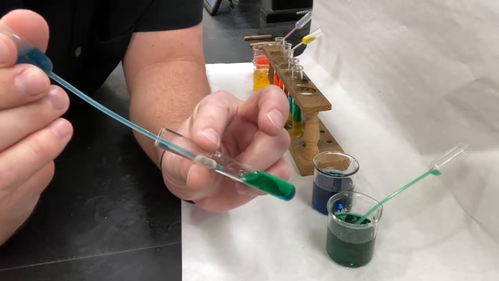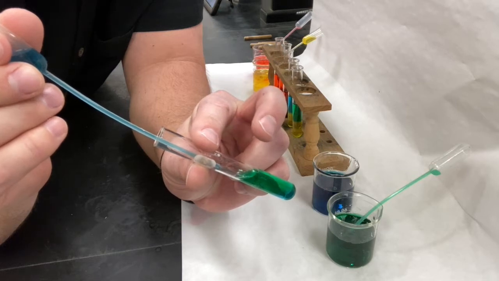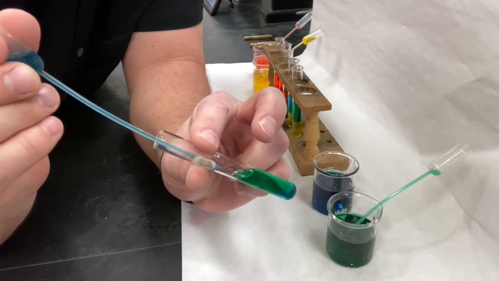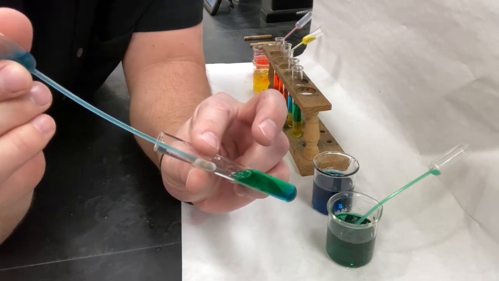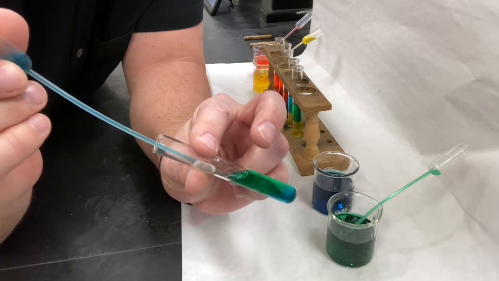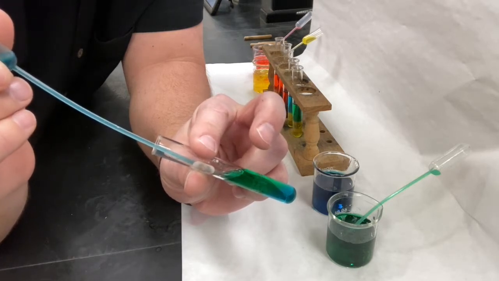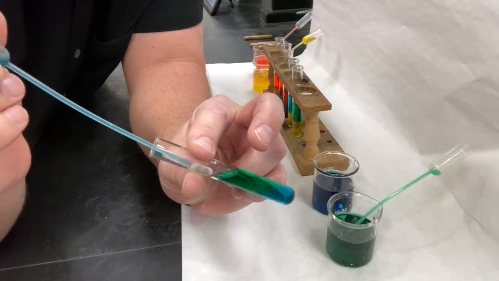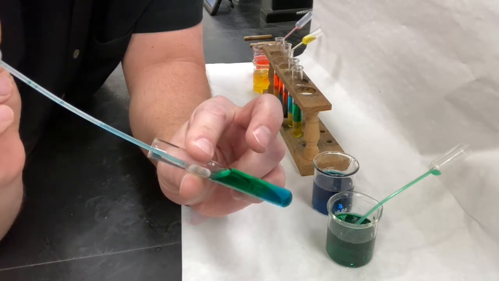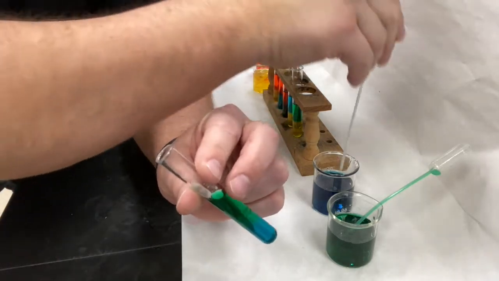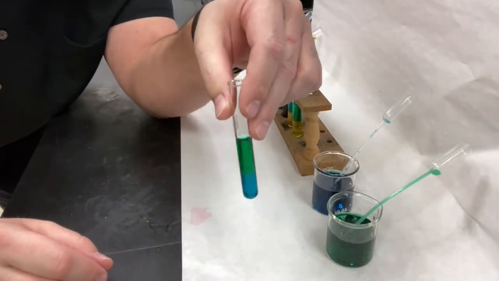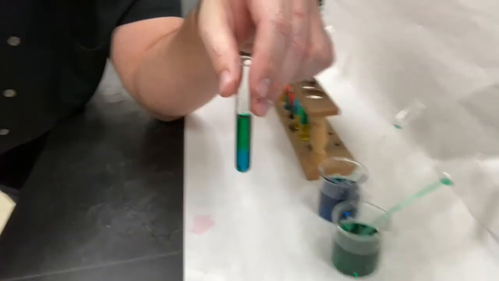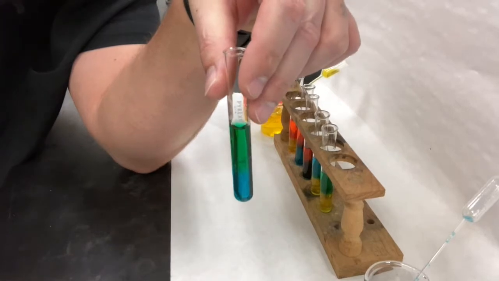So take notice of whether the blue liquid is resting on top or whether it's sliding right through and pushing the green liquid up from the bottom. One of those two things is happening. Okay, there it is.